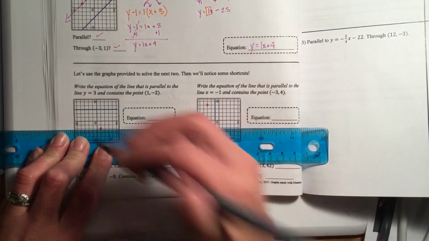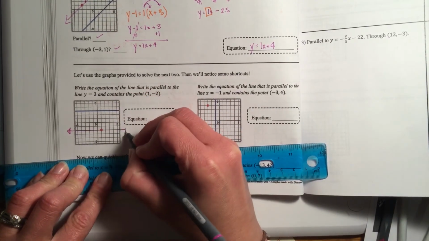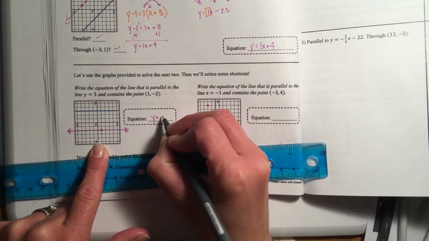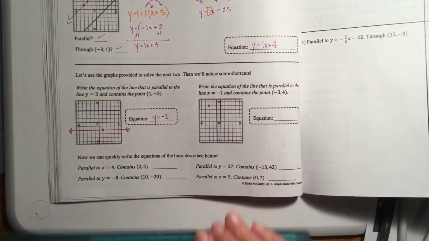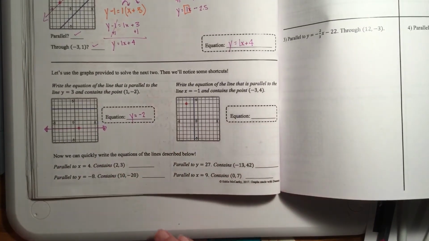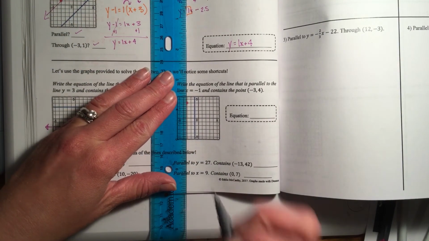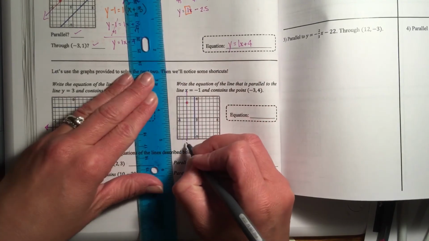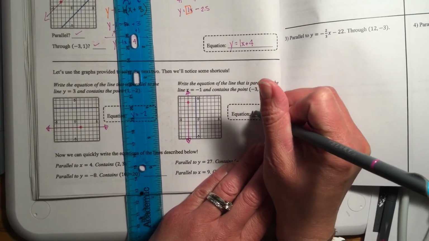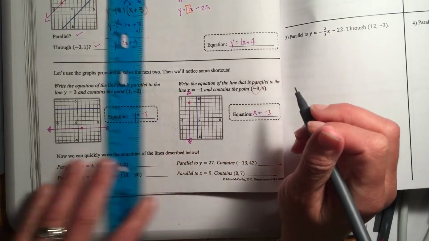Well, what's the equation of a horizontal line? It crosses the axis at y equals negative 2. Okay? And the same thing here, it's got to be parallel to this vertical line. So it's going to cross my x-axis, so it's going to be x equals negative 3, from right there.